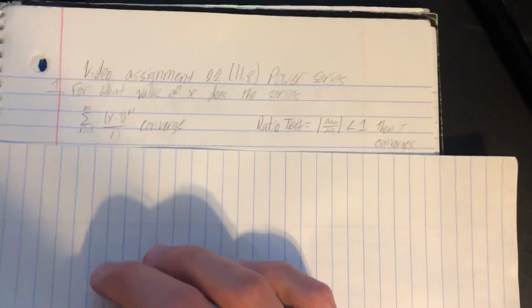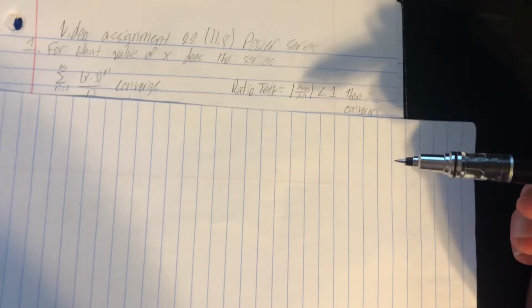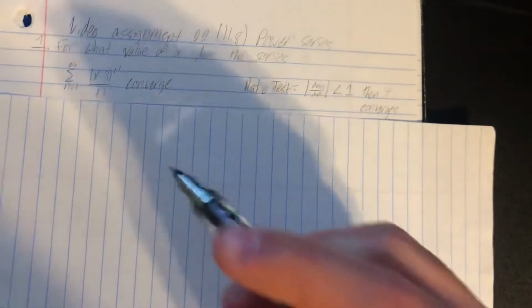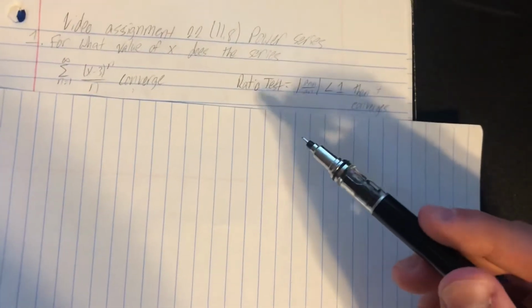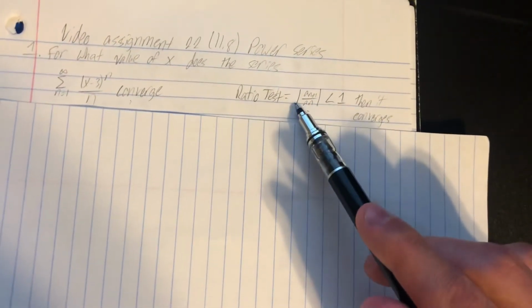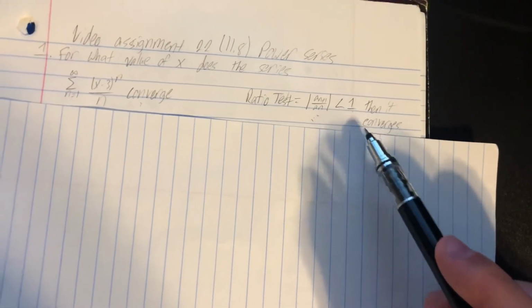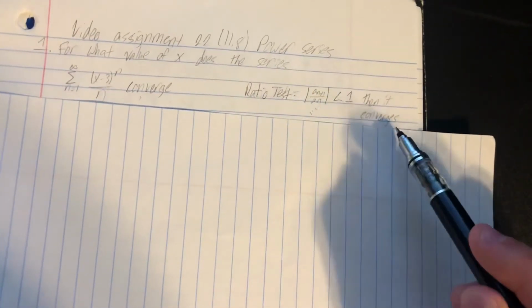So the question is, for what value of x does this series converge? This is basically just asking for what interval of numbers x converges. To figure out these power series, we have to use the ratio test. This is what the ratio test is. It takes the absolute value of this, and if it's less than 1, then we know that the series converges.